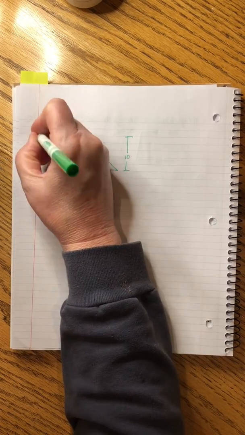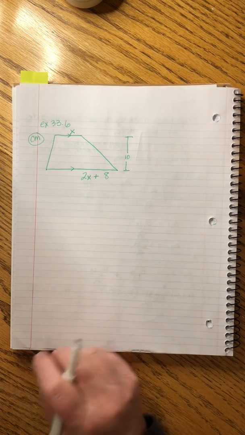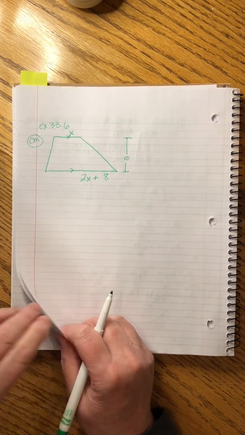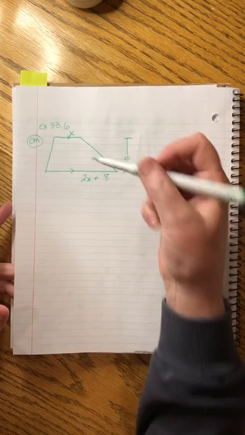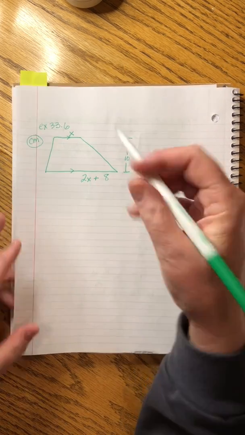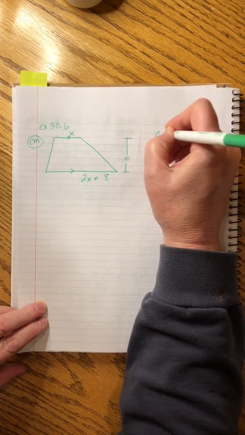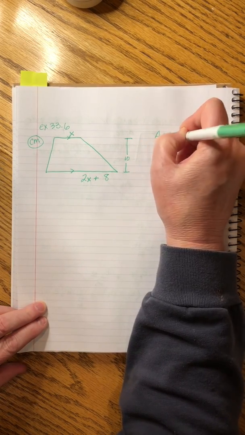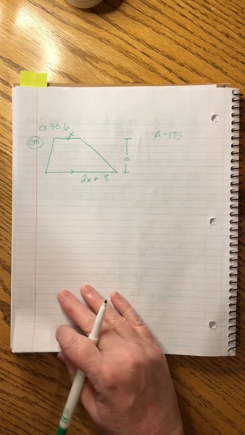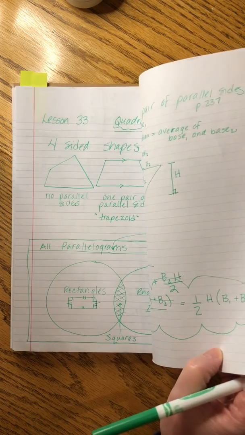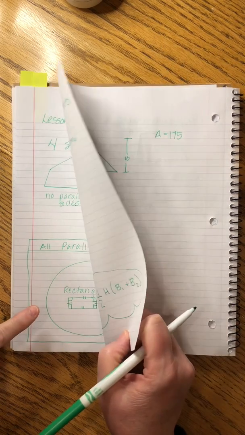Now, dimensions are in centimeters. There are 2 ways to do this. The way that I consider the harder way is to go back, grab our formula, and set it up. We know the area of the whole trapezoid equals 175, right? Let me just double check. Yeah, that's right. So we could plug in these values.